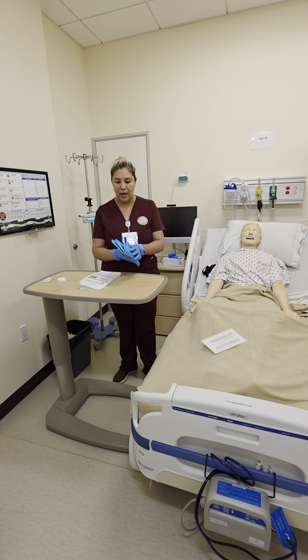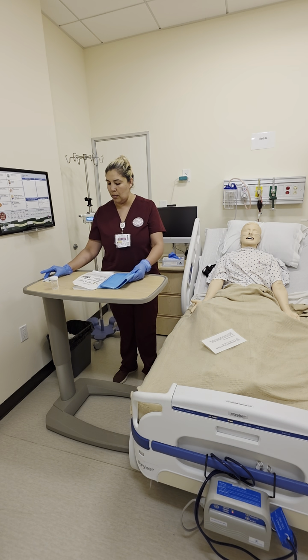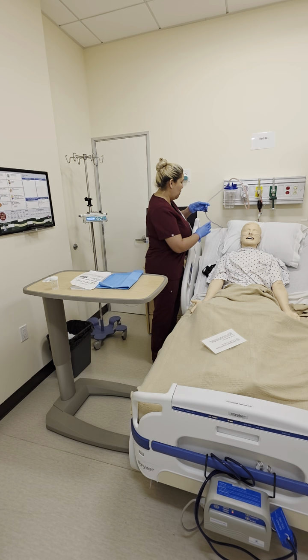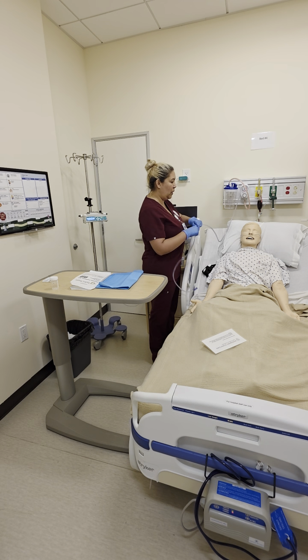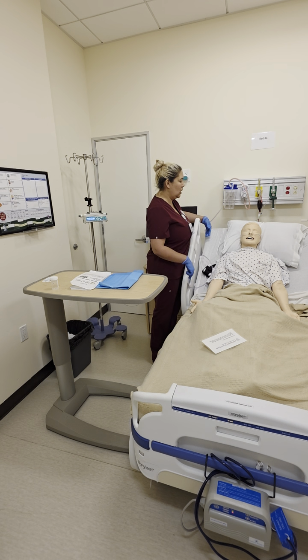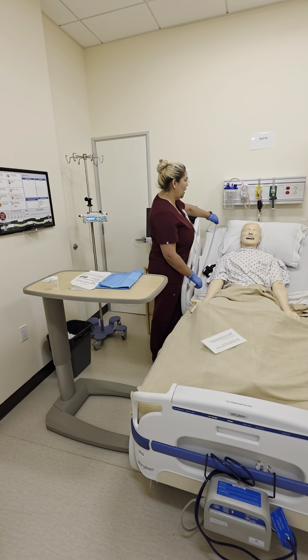Now I have my supplies, which is my suctioning kit. I have a towel for my patient. I have sterile water, KY jelly, my canister, my tubing for suctioning. My patient is already on oxygen. He's already on 2 liters through a nasal cannula.